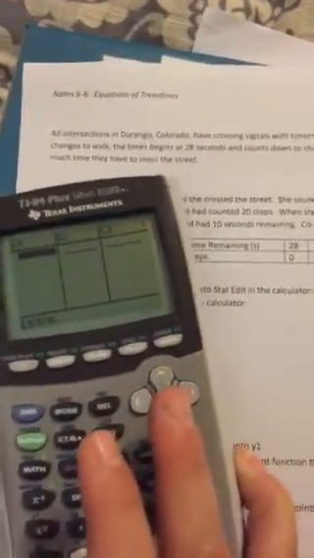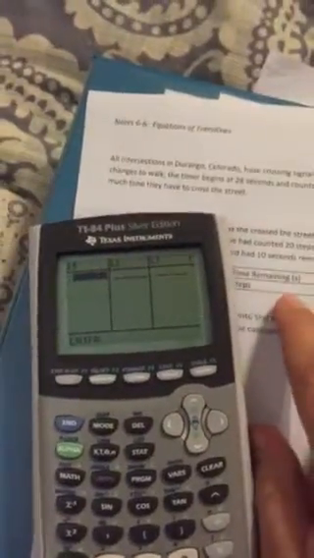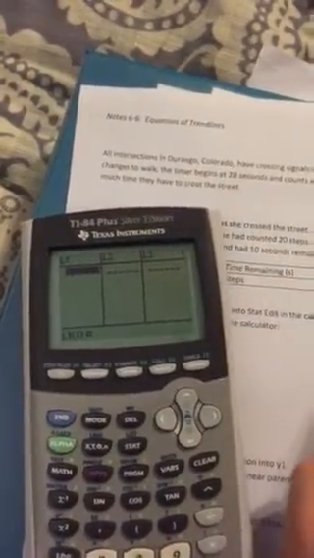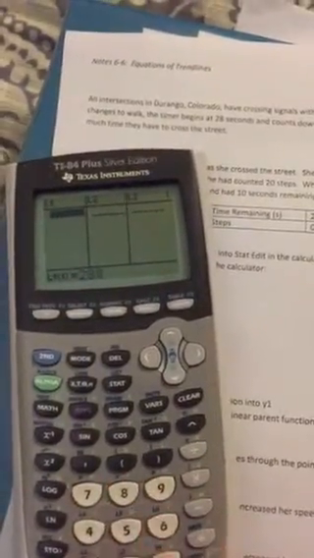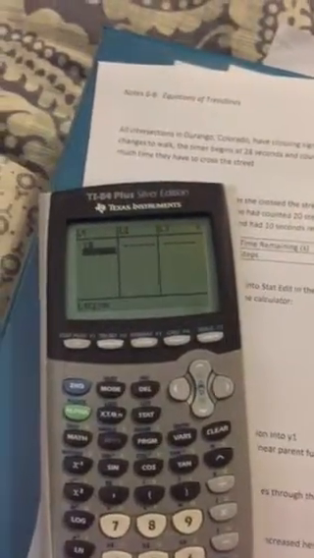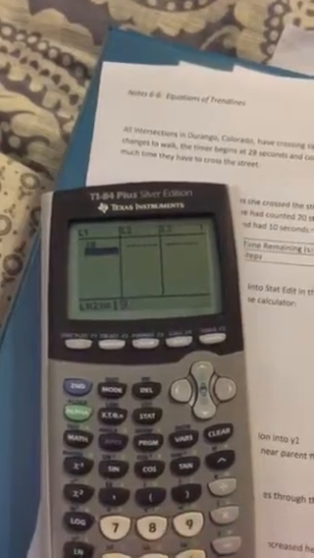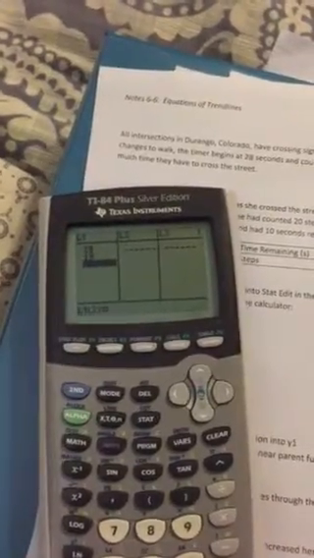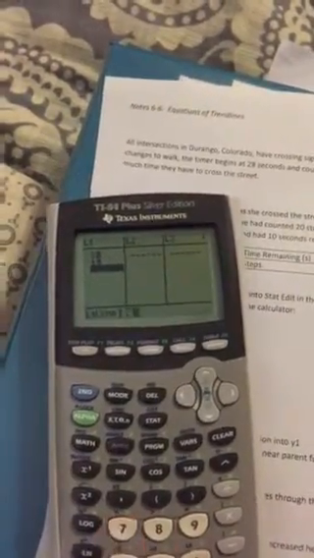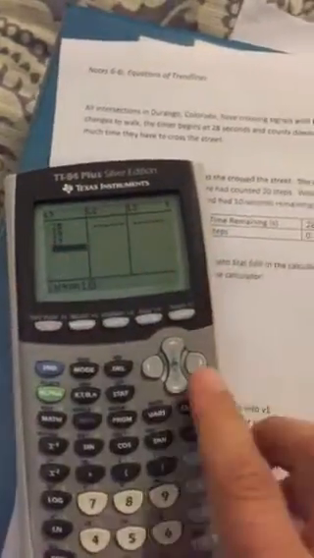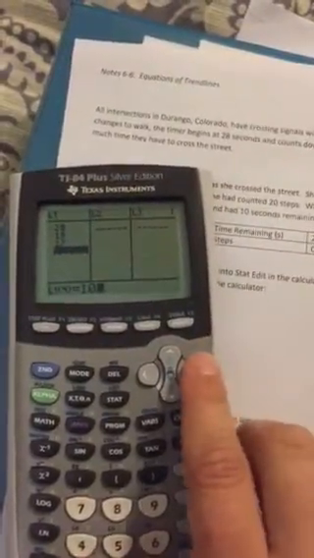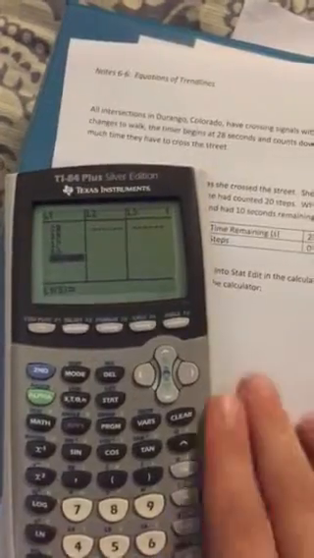Once everything is cleared out, we'll put our time remaining as our X values. Our first X value was 28. The next one is 19. The next one is 17. And the last one is 10. As you can see, I'm putting the time remaining values into L1. Those are going to be our X values on the graph we're going to make. Oops, I didn't push enter.